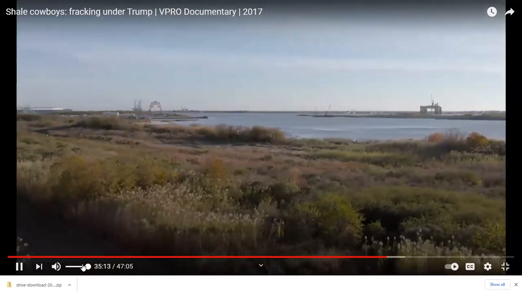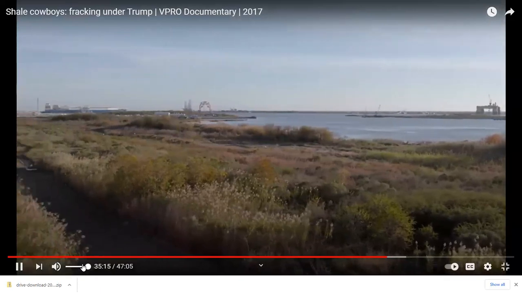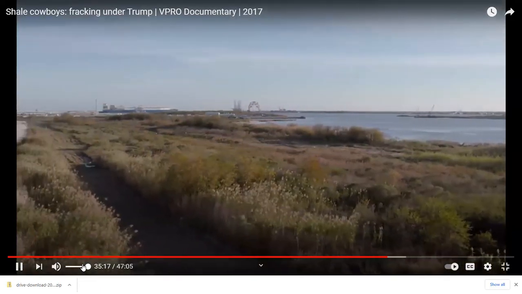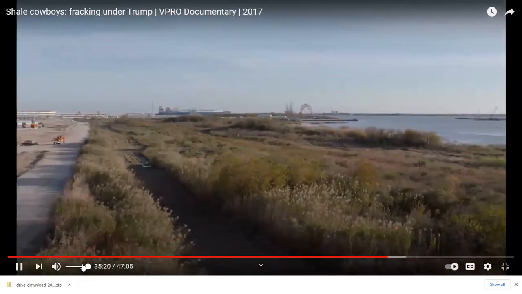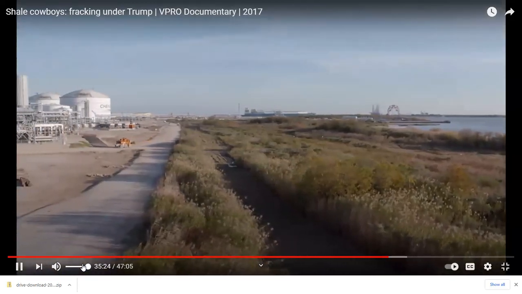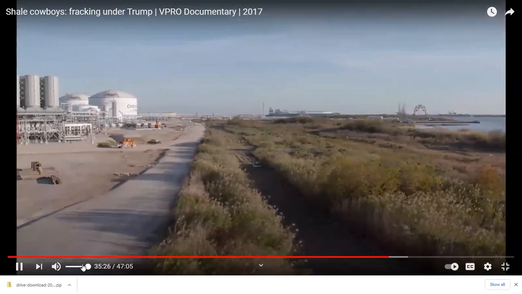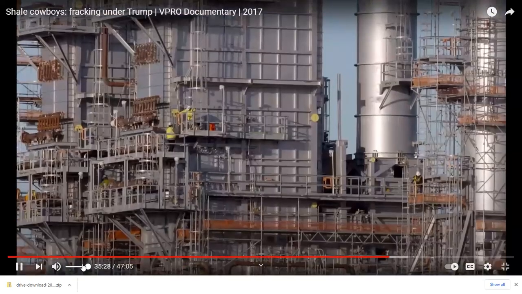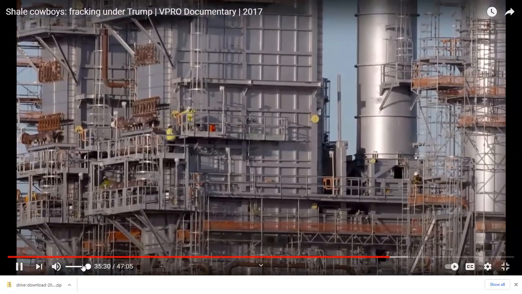Shale gas as the ideal partner for renewable energy. That's one way of looking at it, according to the Americans. And as they now have an abundance of gas, thanks to the shale revolution, they present themselves as the new energy superpower on the world stage.